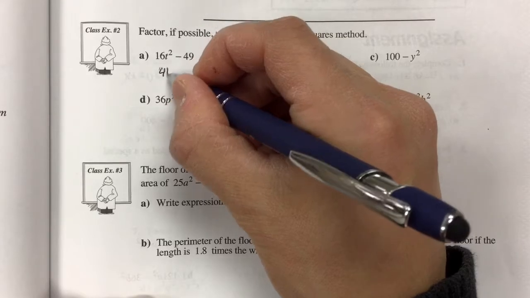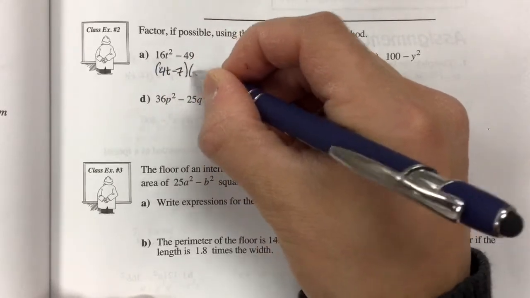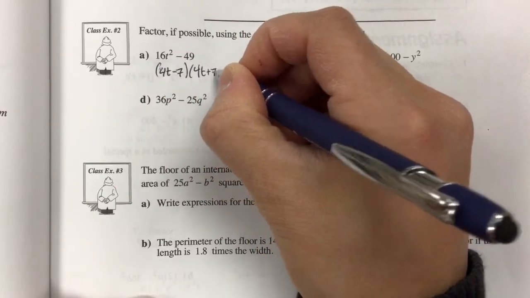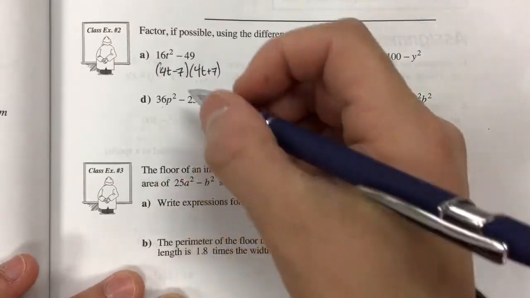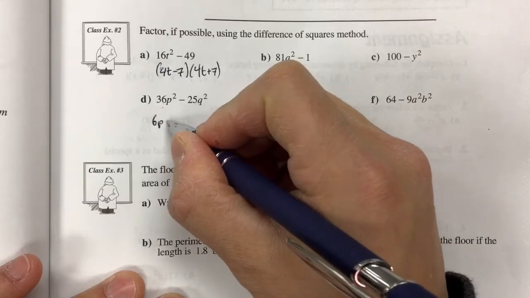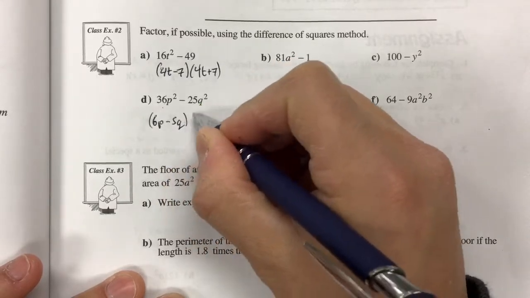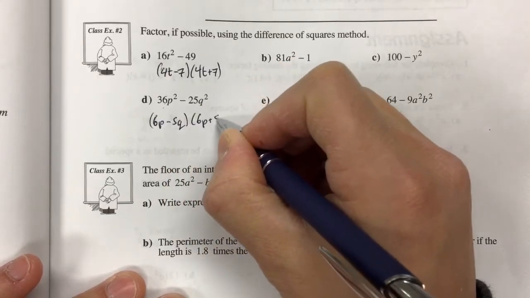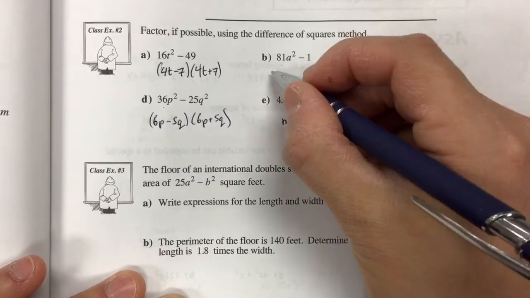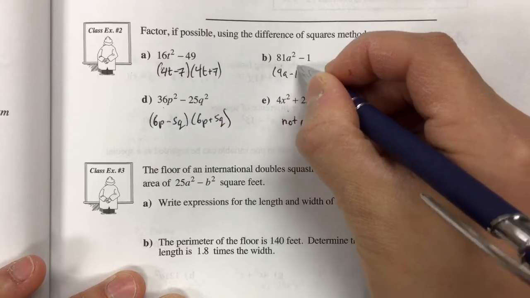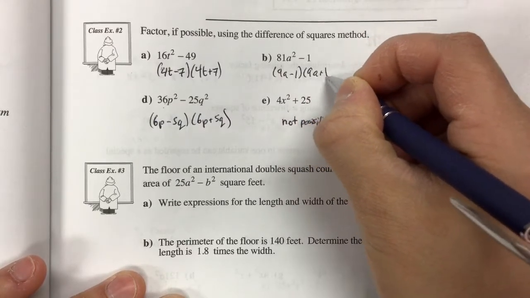This would result in 4t minus 7, 4t plus 7. We have a perfect square and a perfect square. So this would result in 6p minus 5q, 6p plus 5q. 81a squared would result in 9a minus 1 and 9a plus 1.